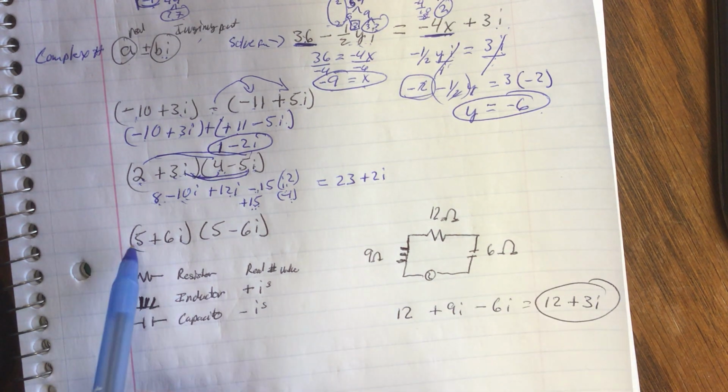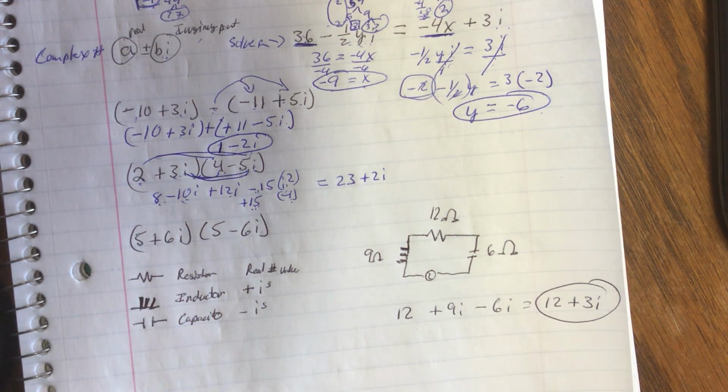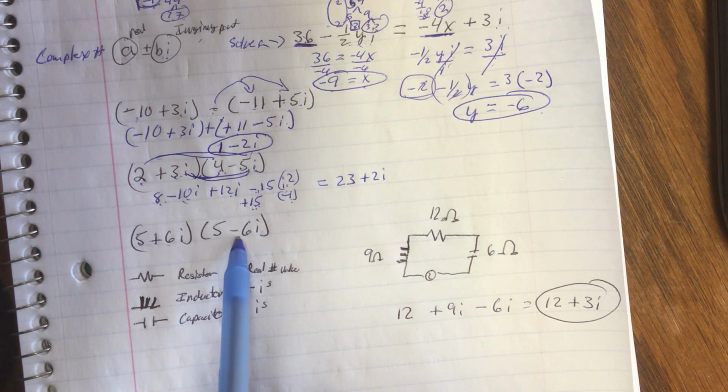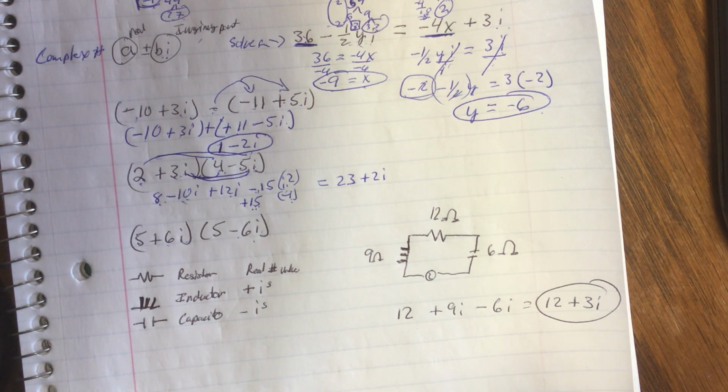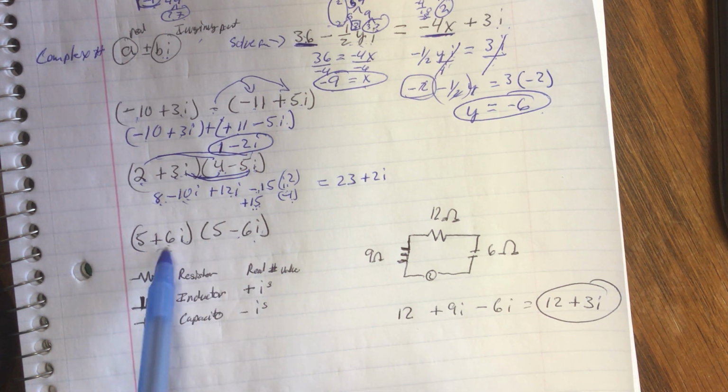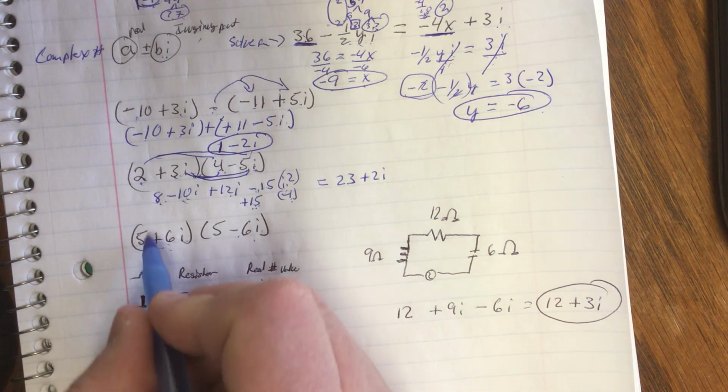These are called imaginary conjugates. The interesting thing about this is you have a complex number and a complex number with the opposite imaginary part. When I'm done, I won't have any imaginary number because they are conjugates. Conjugates just mean that they are exactly the same binomial, but the opposite sign between the imaginary parts. So I'm going to multiply this out.